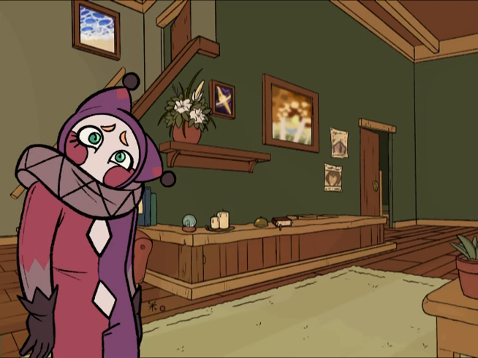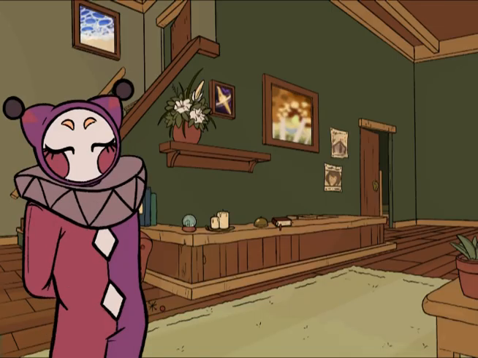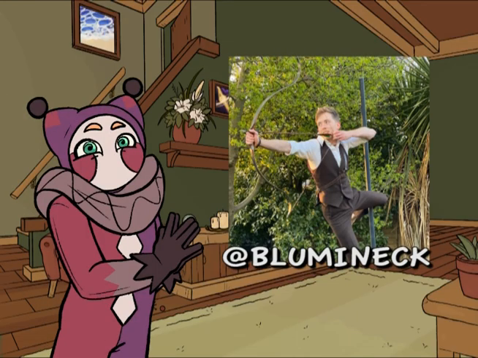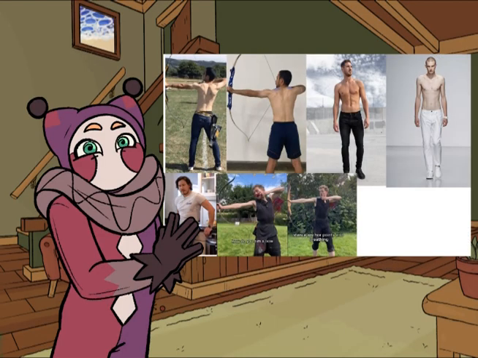Research. Simple as that. I can look up male archer physiques and postures, maybe even throw in a bit of ballerina in there too. But I actually have a body reference in mind. Ta-da! It's David the Arrow Bard, or at Bloomin' Neck on TikTok. When I picture Wind Archer, he's the first thing that comes to mind.